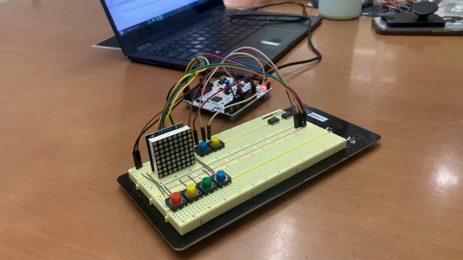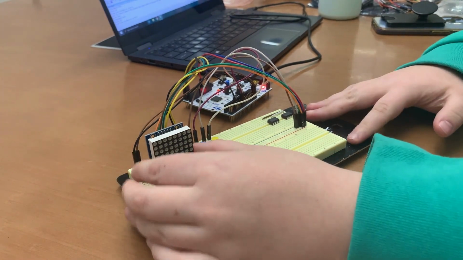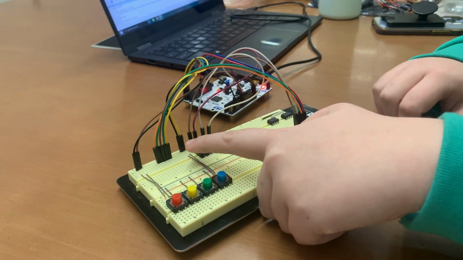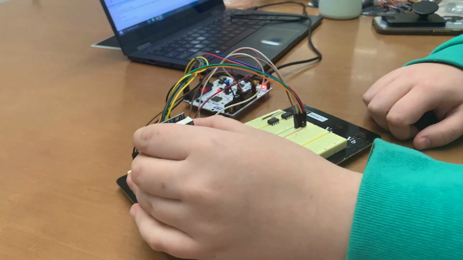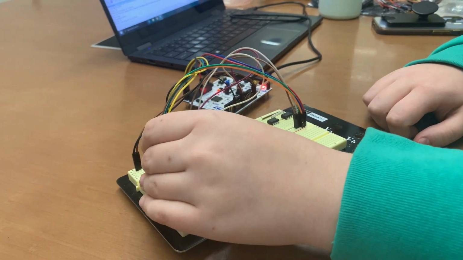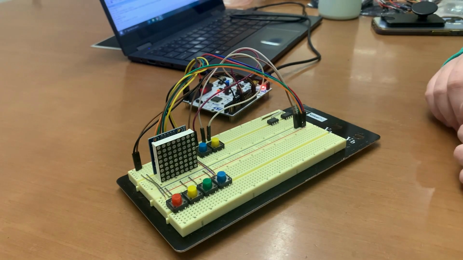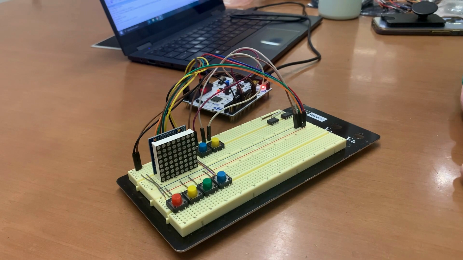The next part of our project, we have our 8x8 LED grid. The LED grid connects to the microcontroller with just 5 pins. The first 2 pins are voltage and ground. The last 3 pins are the SPI pins, that being clock, chip select, and data in.